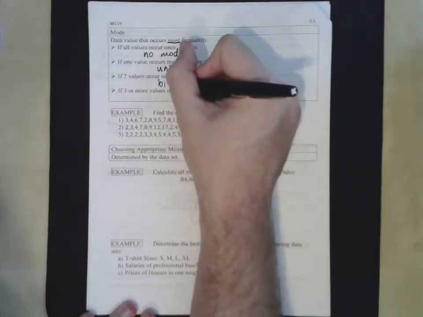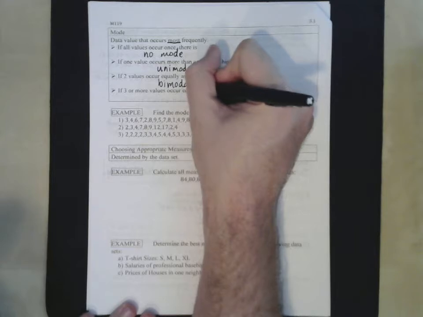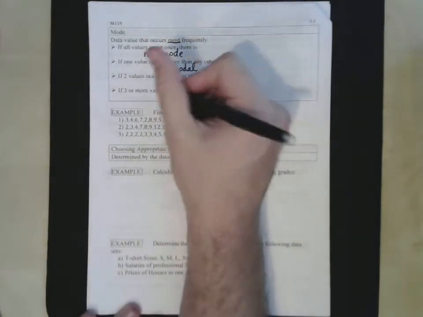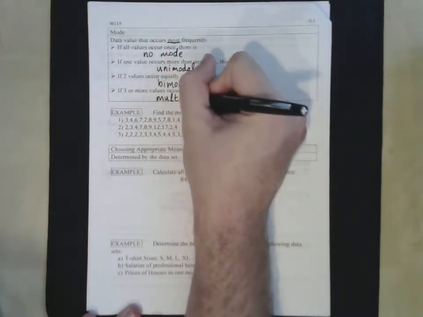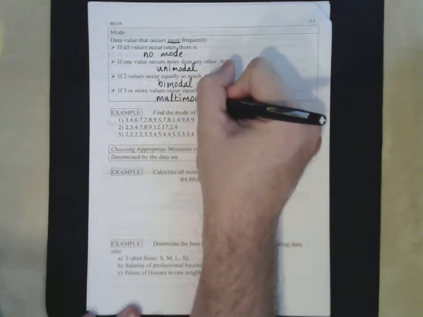Bicycle's 2 tires, bimodal, 2 modes. We could keep going, trimodal, quadrimodal, quintomodal, but at 3 or more, we get lazy and just call this multimodal, to keep it simple. So we have no mode, unimodal, bimodal, and multimodal.